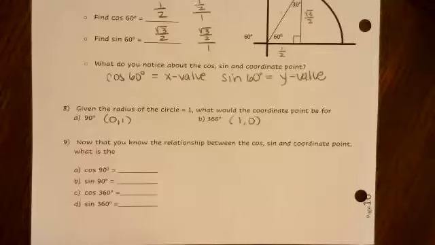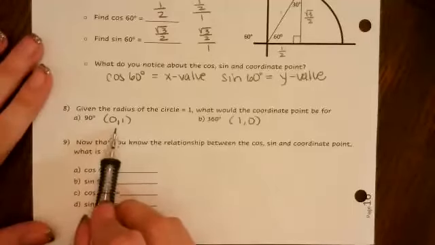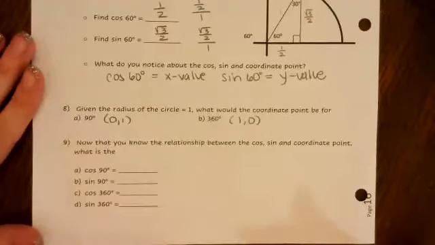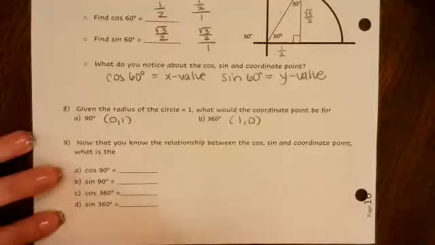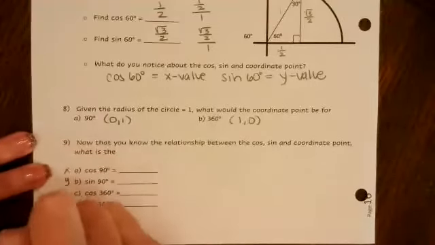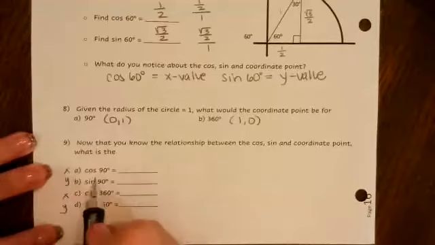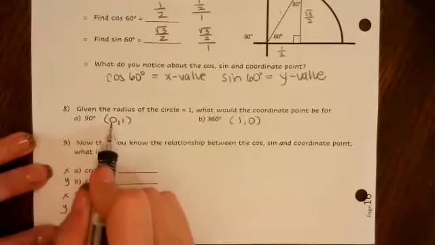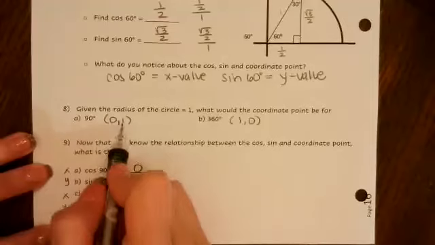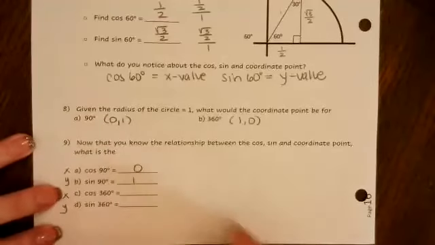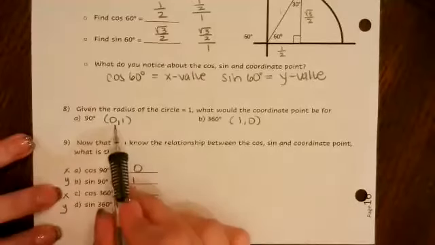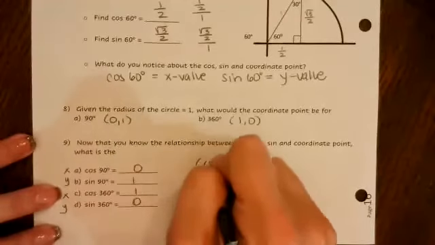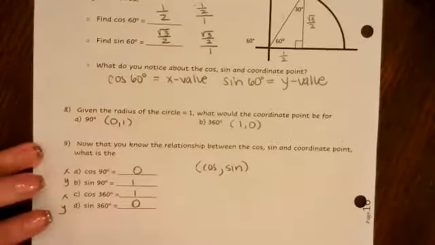All right, for the last little bit that we're going to talk about, just to go back, we said that 90 degree was 0, 1, and 360 was 1, 0. So we want to talk about those special angles for our cosine and sine. So we said cosine is our x values, sine is our y values. Make sure that you learn that part of it. So cosine of 90 would then be 0, sine of 90 would then be 1. The cosine of 360 would be 1, and the sine of 360 would be 0. So I can look at just the ordered pair. This is my cosine, this is my sine. If you want to think about it this way, that's what the ordered pair looks like.